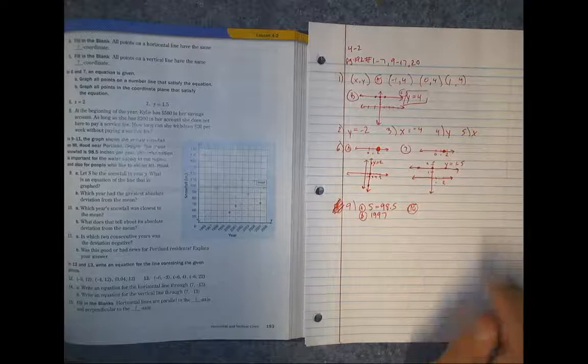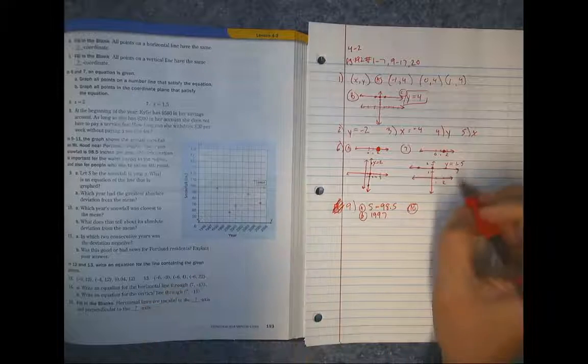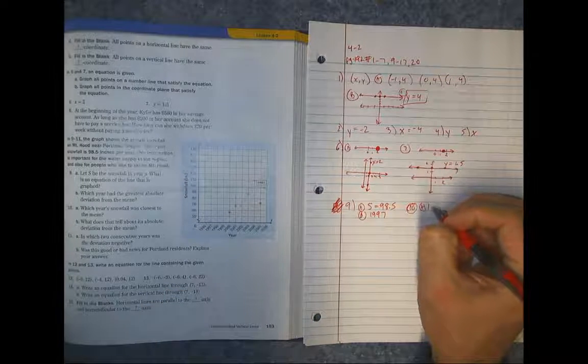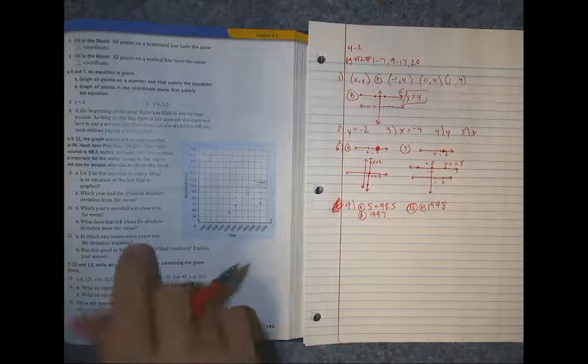Okay, number 10, which year snowfall was closest to the mean? So which dot is closest? So right here, 1998. What does that tell you about its absolute deviation from the mean?